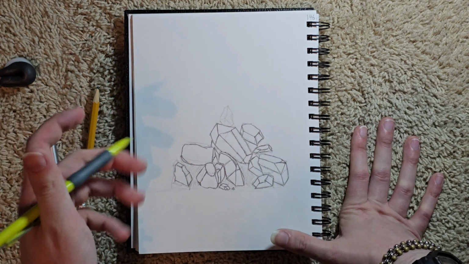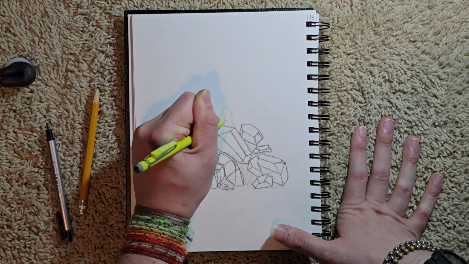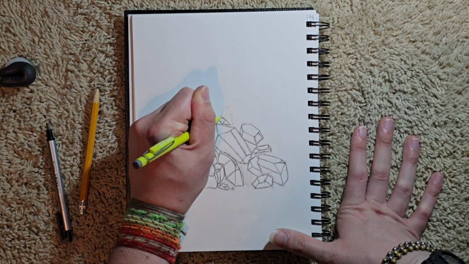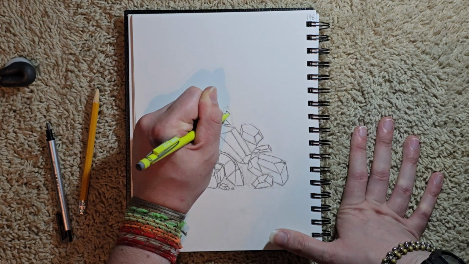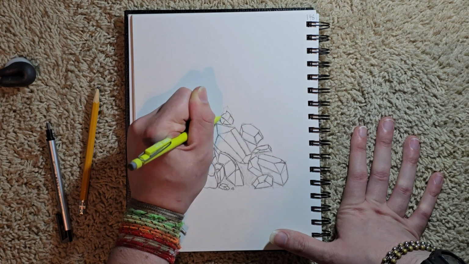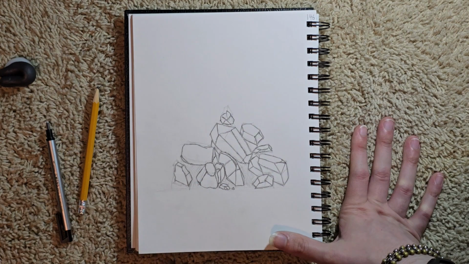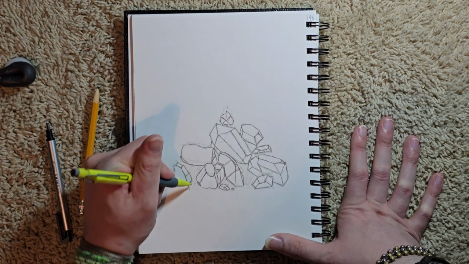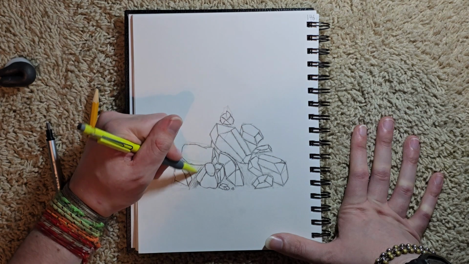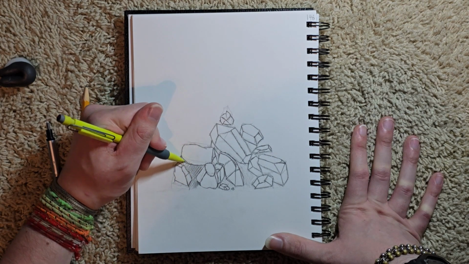Beautifully perspectived mess. I can't even lie. It looks like a mess. Alright, here's our beautiful rocks that we messed up many times. We're going to fill in the black areas, the areas where there's no connections.